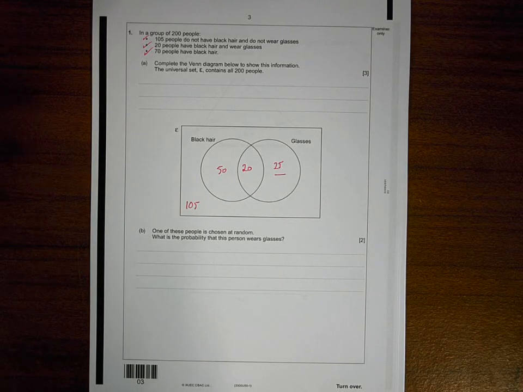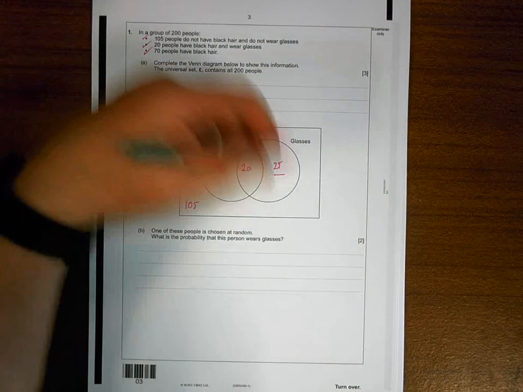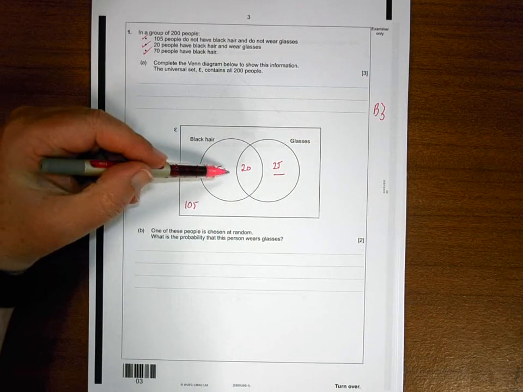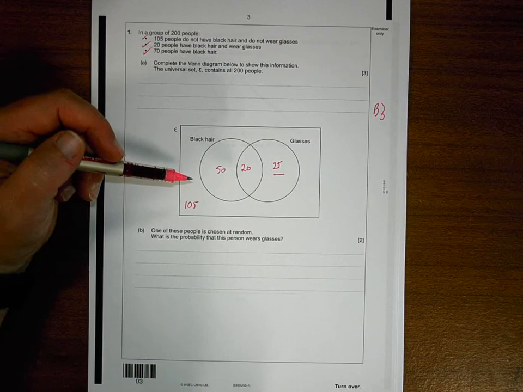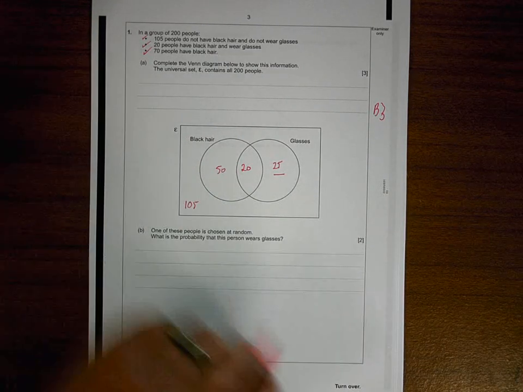So there's 3 marks for that. There'll be 3 marks if you get them all, 2 marks if you only get one of them wrong, 1 mark if you get 2 of them wrong, no marks if you get them all wrong.